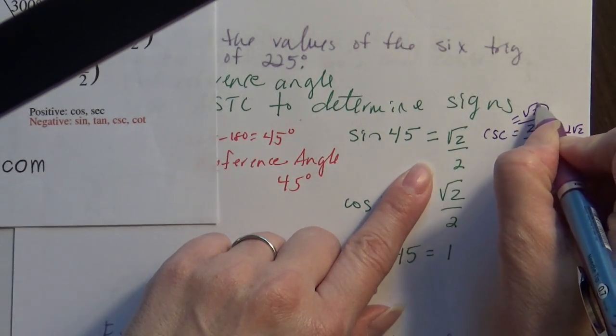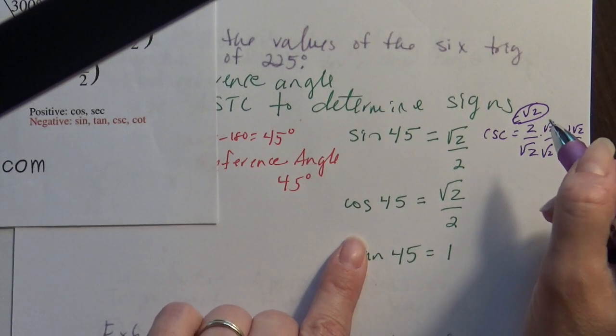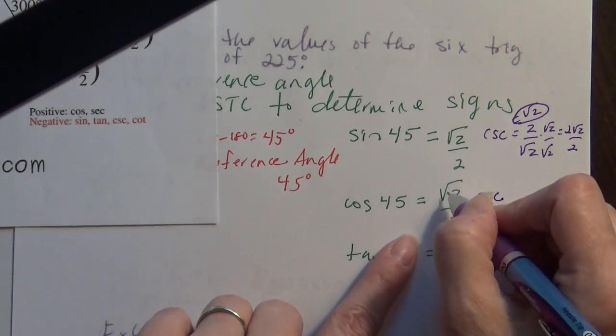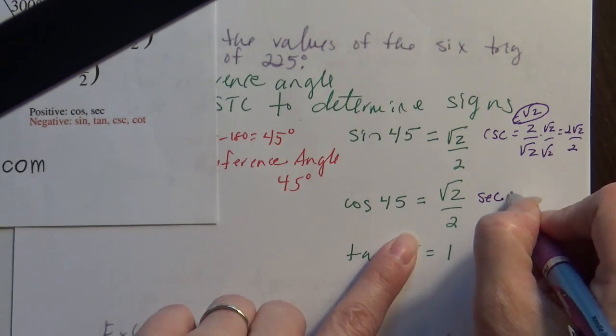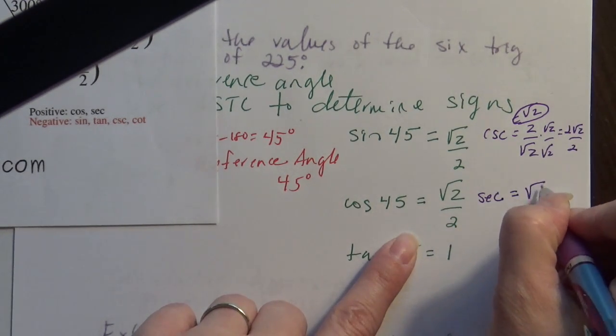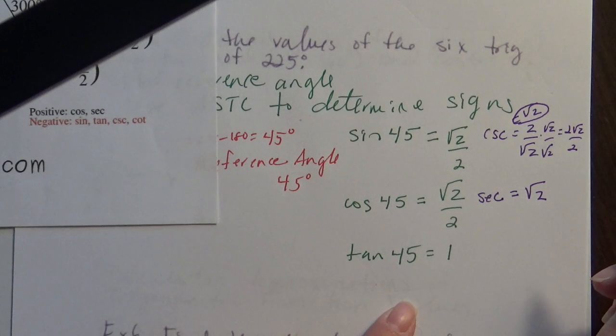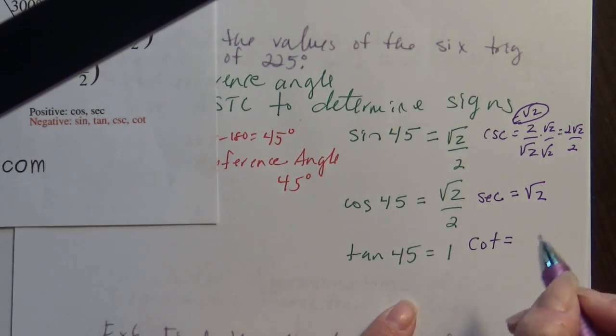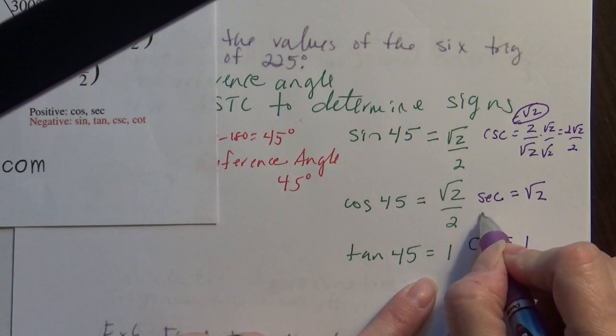So cosecant is square root 2. Alright, secant is the same thing because it's also the reciprocal of that original square root 2 over 2. So secant is also square root 2. Cotangent is the reciprocal of 1, which is also 1.